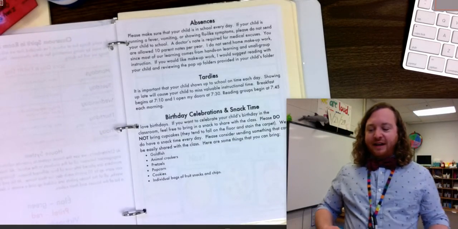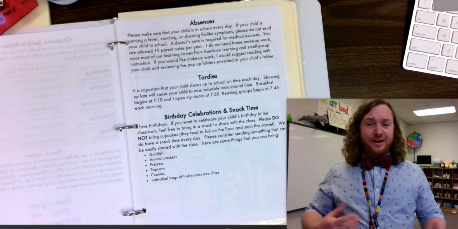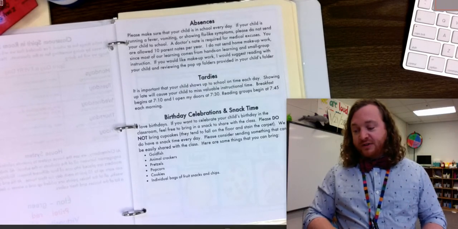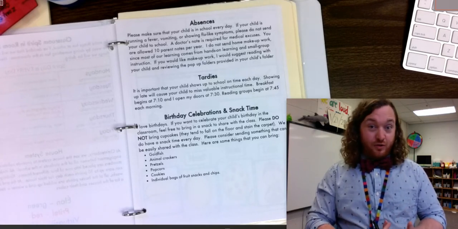Absences, you are allowed up to 10 parent notes per year. I don't send home makeup work. Most of our learning comes from hands-on experiences in the classroom and small group instruction and whole group instruction in the classroom. If your child is absent and you want some kind of work for them, I would suggest reading with your child would be a great exercise, or just working on these pop-up folders, which I'll go over, okay? The pop-up folders have all the information that I would really love for them to know when they leave kindergarten, okay? So that's your homework, all right?